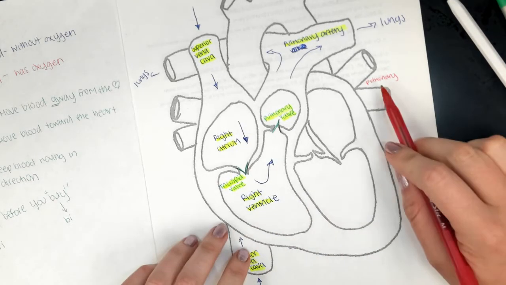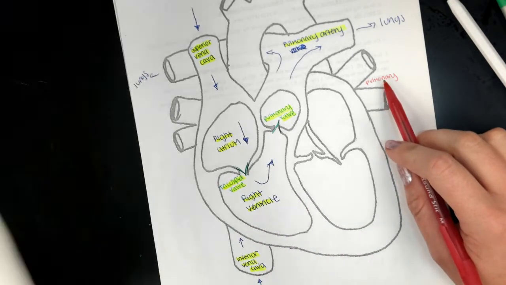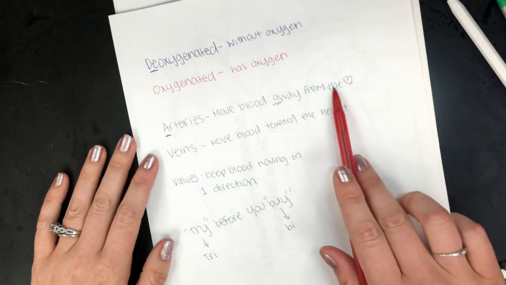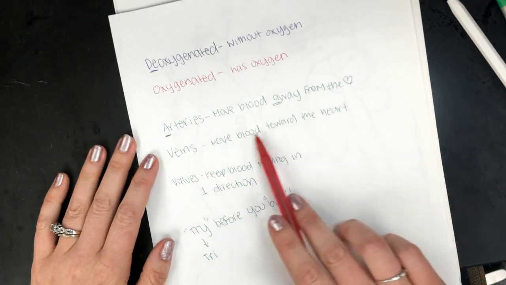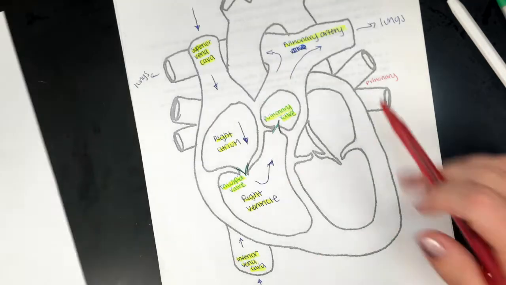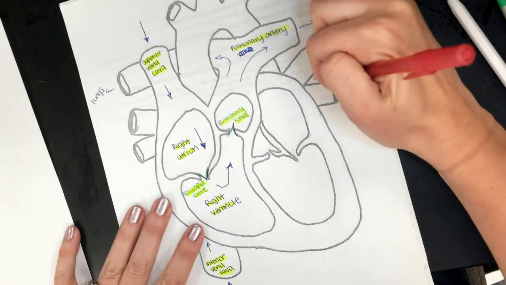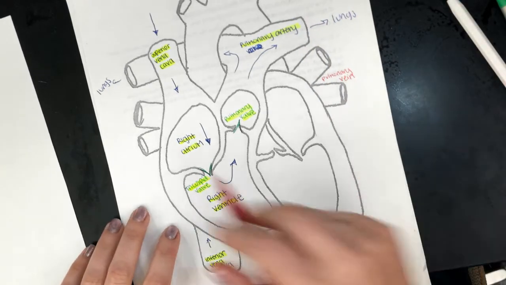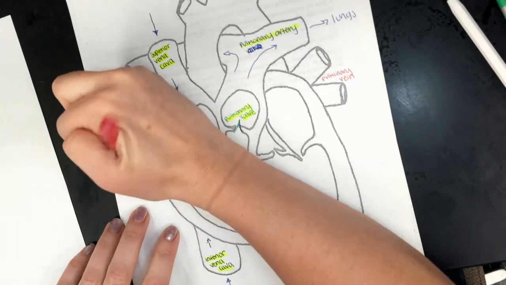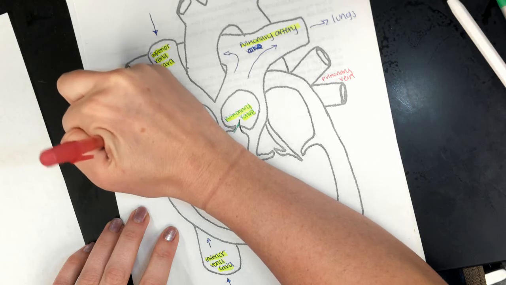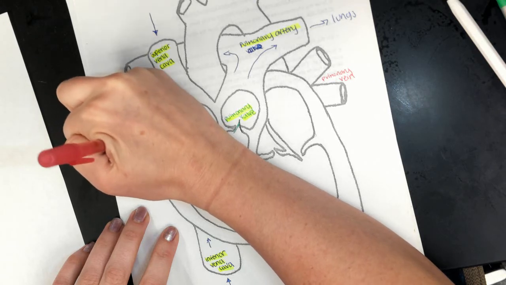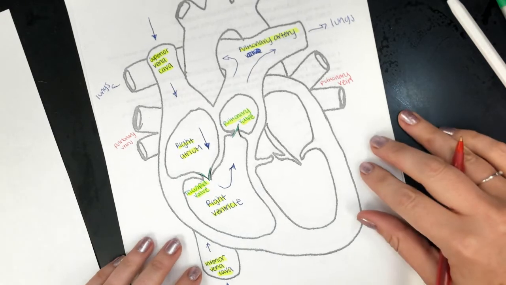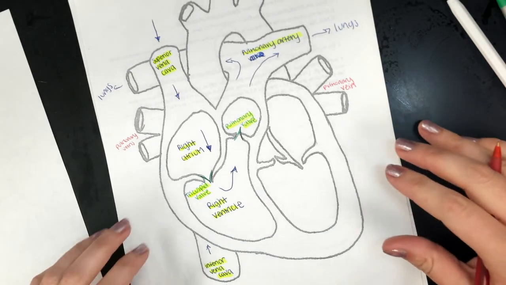Which one is it? So let's look back at our definitions. Arteries move blood away from the heart. Veins move blood towards the heart. So this must be a pulmonary vein. Okay, I'm trying to have you guys figure this out, and the same on this side. I'll write that in just in case. These are pulmonary veins. So it's easier than just memorizing your way through things, because you're never going to remember it when you see it again.